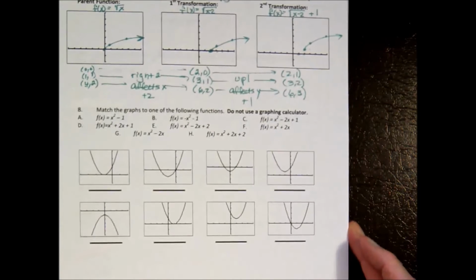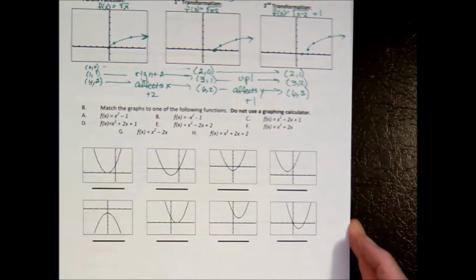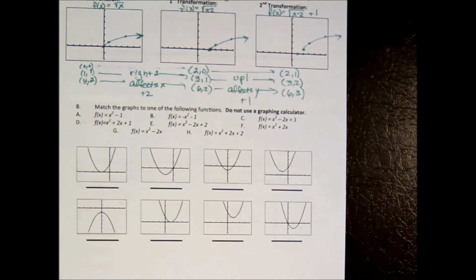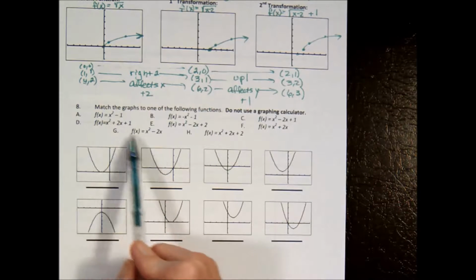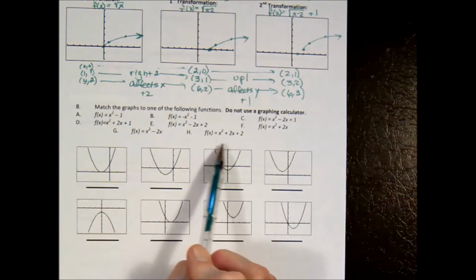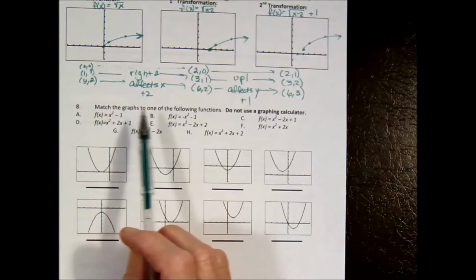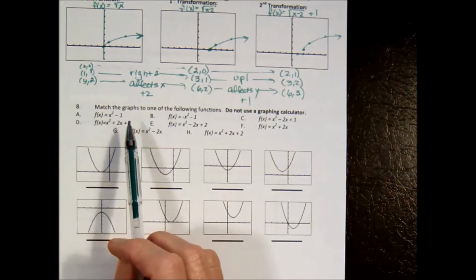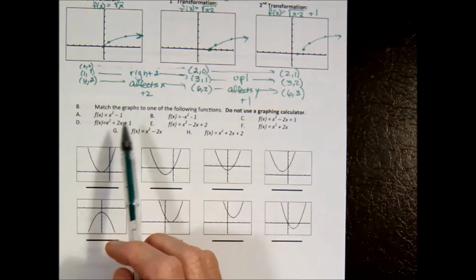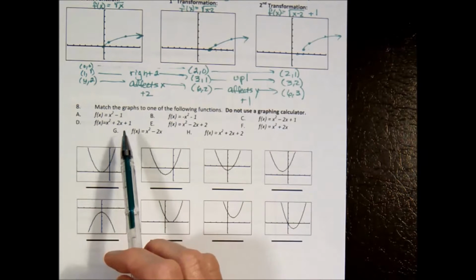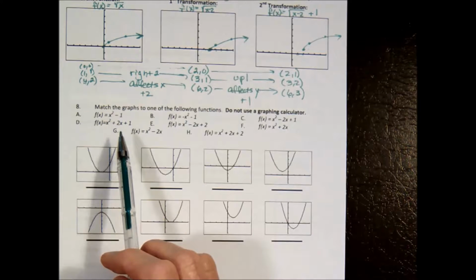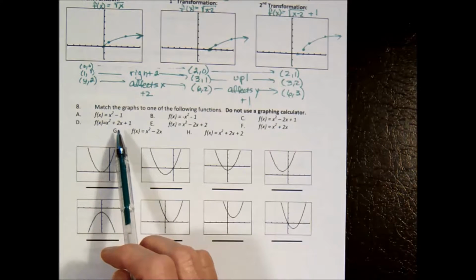All right, in this next one, this is another matching one. This one's kind of tricky because all of my functions are written in form 2, where everything has already been FOILed out and it's written as a complete function, not in transformation format. So we're going to have to look at this a little differently, and I think the easiest way to do it is to find our vertex on each one of these and look at whether it opens up or down.